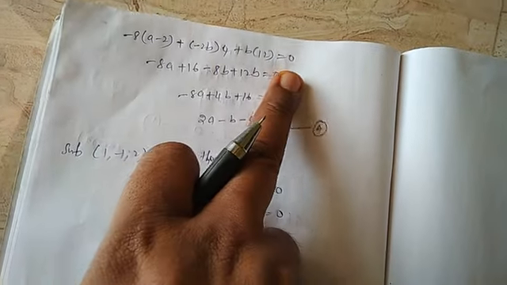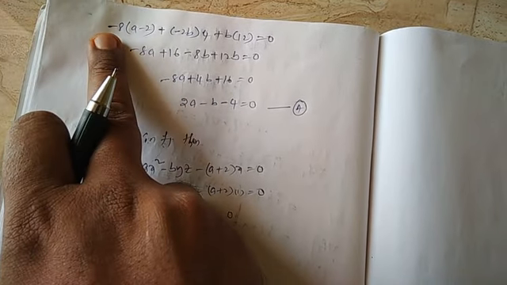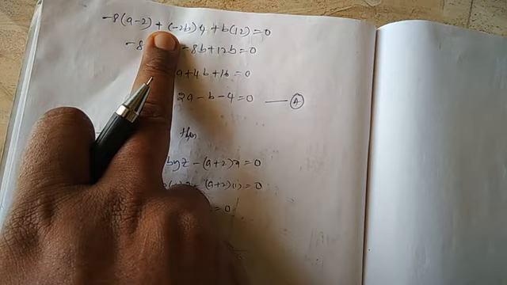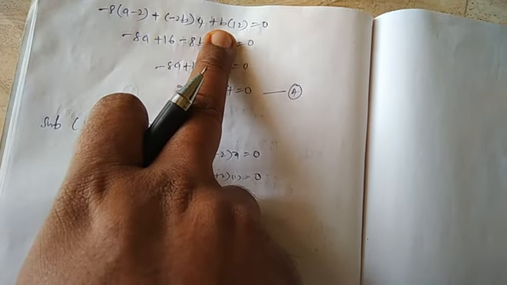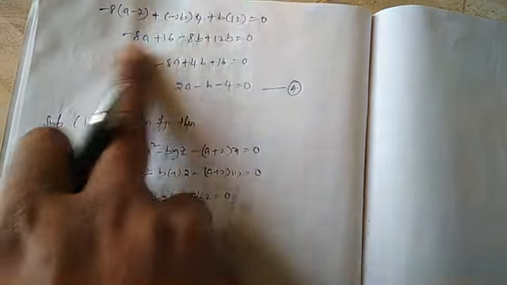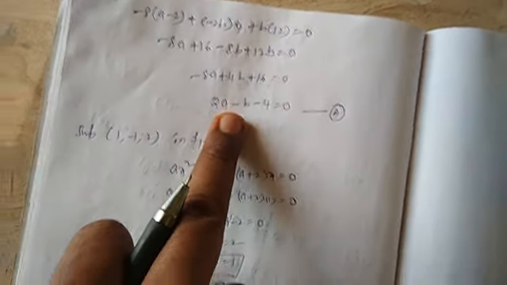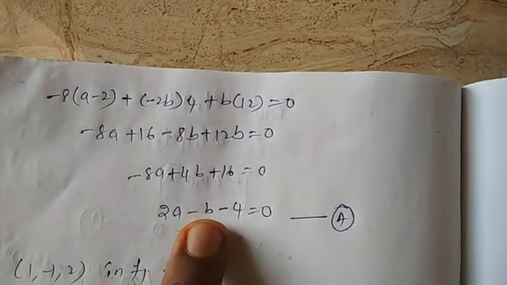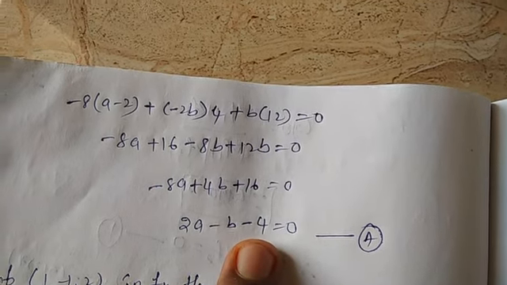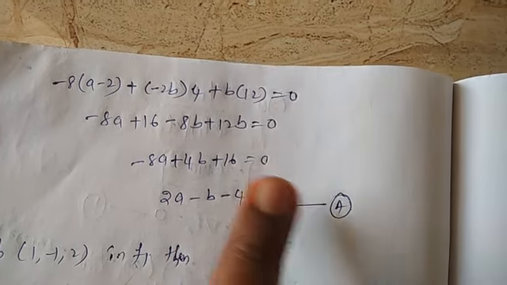Now you get minus 8 into a minus 2 plus minus 12b into 4 and b into 12 equal to 0. Simplify it to get 2a minus b minus 4 equal to 0. That is equation number A.